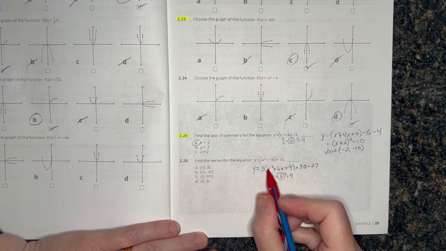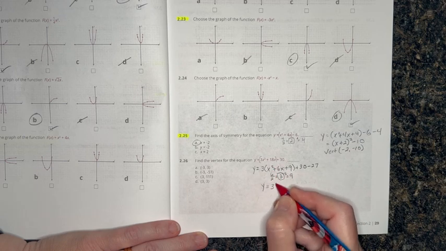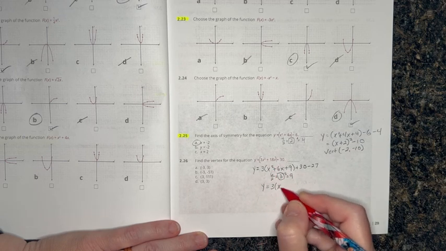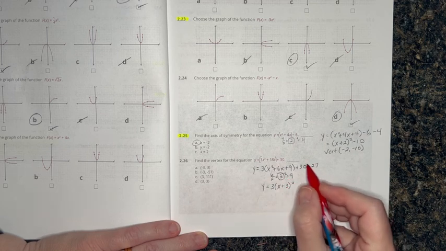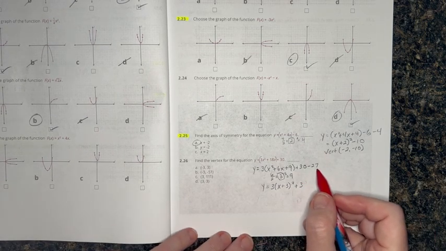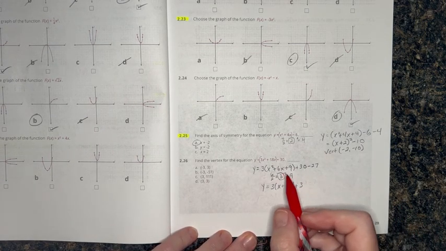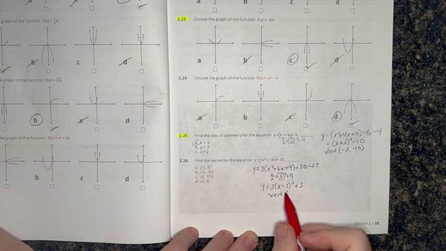Now, this is a perfect square trinomial, so y is equal to 3 times x plus 3, that's what's in the box, the quantity squared, and then I have over here plus 3. 30 minus 27 is 3. So what is my vertex? It's my h, comma k.